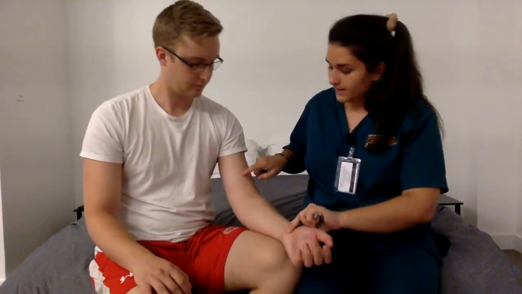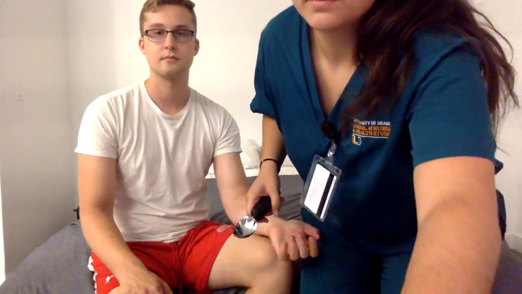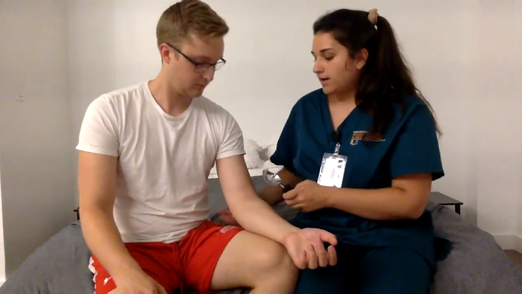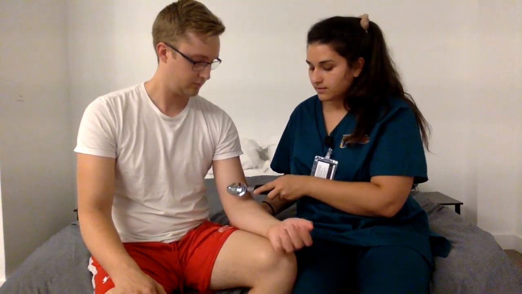Next, I'm going to be testing the bicep deep tendon reflex. This is located at the end of the bicep head right here. Using the reflex hammer and the arm relaxed, I'm going to hit the bicep tendon here and again be looking for that slight flexion. Now I'm going to be doing the tricep deep tendon reflex.